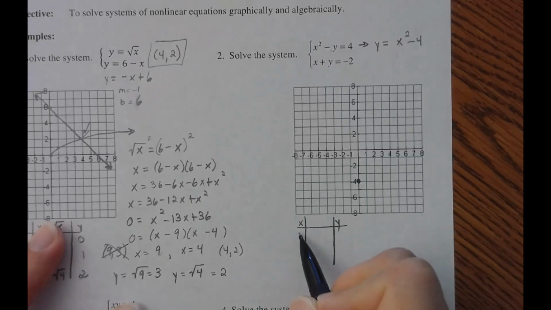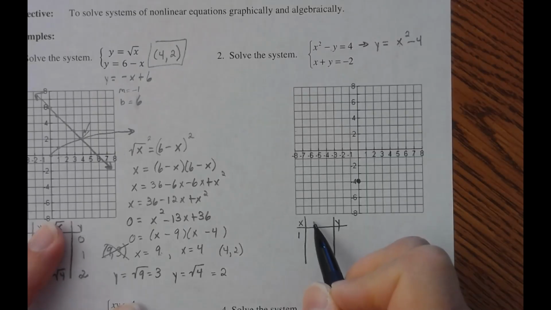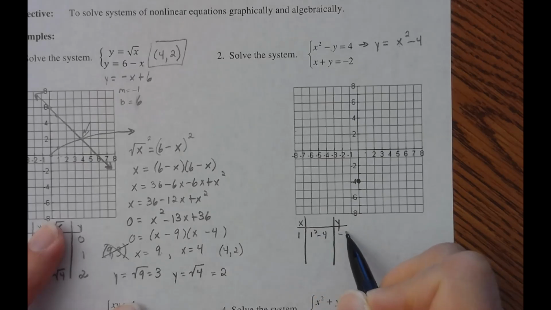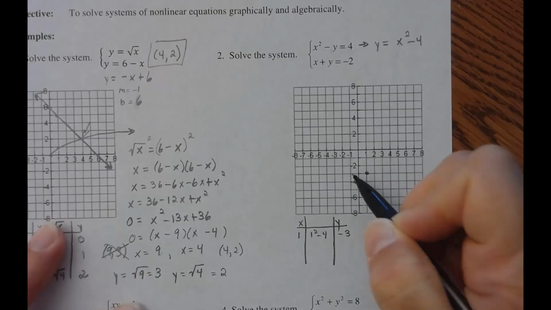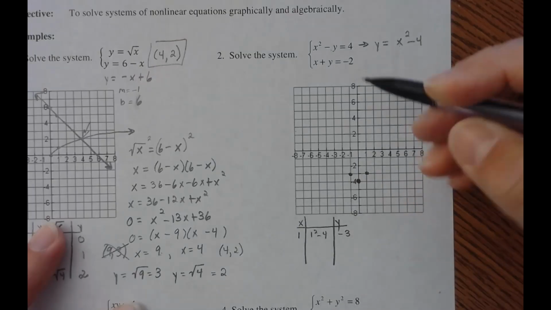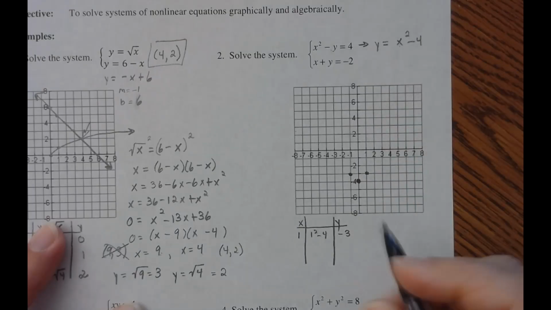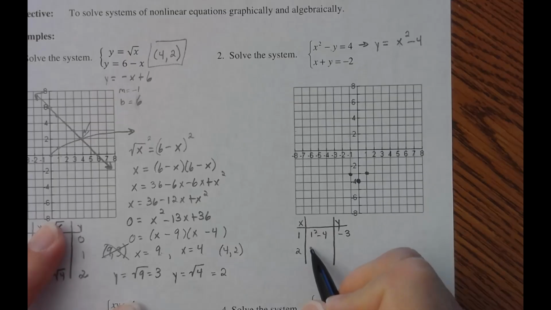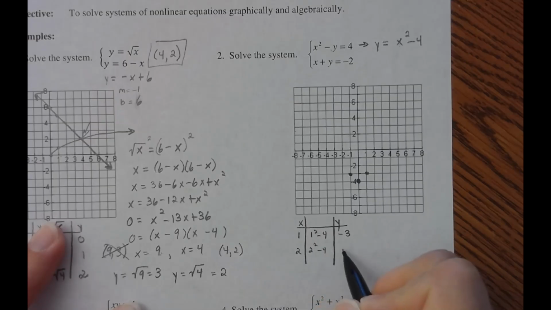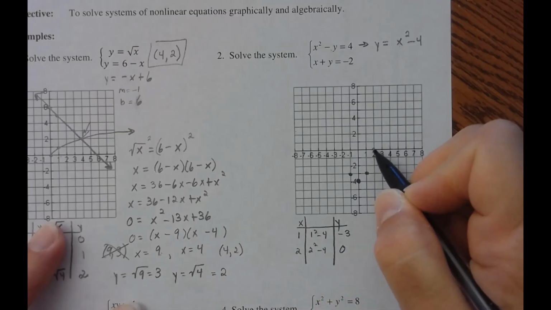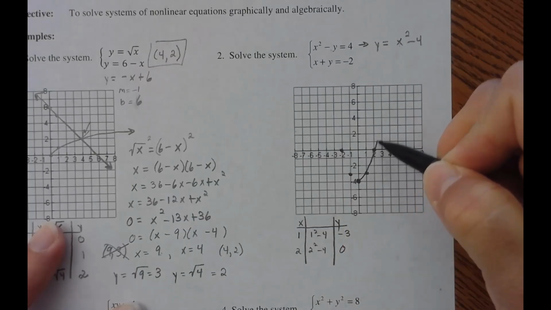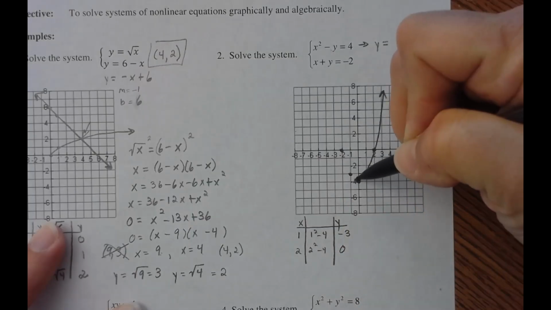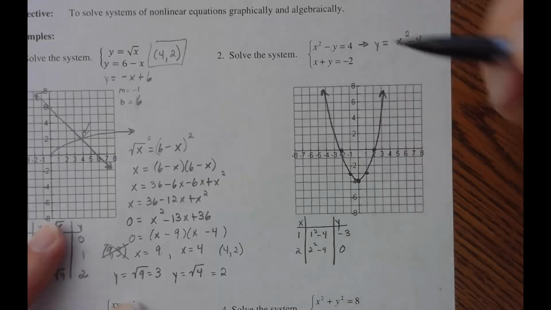I'm going to choose 1. So I have 1 squared minus 4, which is -3. Mirror image over here, and let's put in 2. 2 squared minus 4 is 0. So 2, 0, mirror image, and my graph looks something like this.